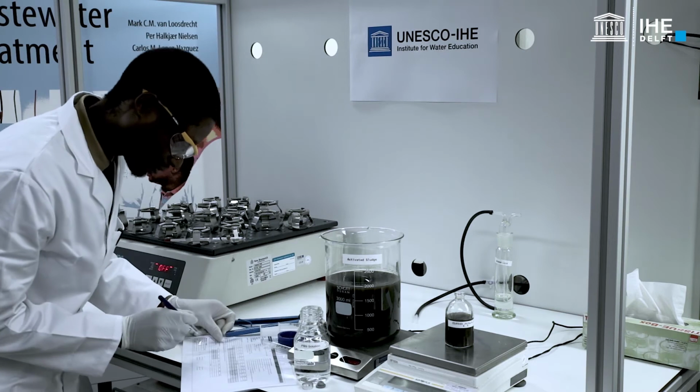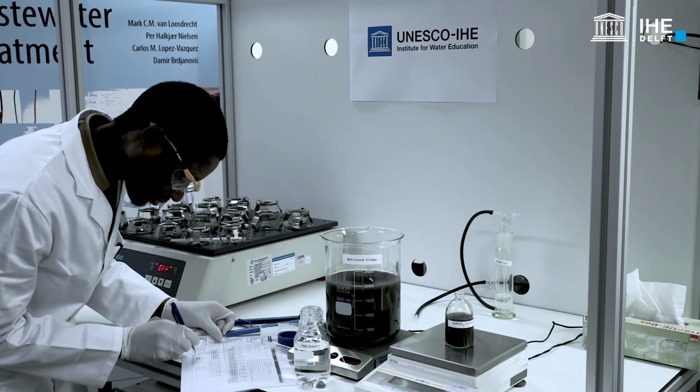Write down the final volume after the addition of the phosphate buffer solution.